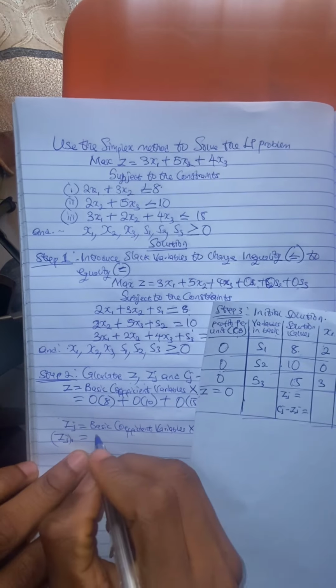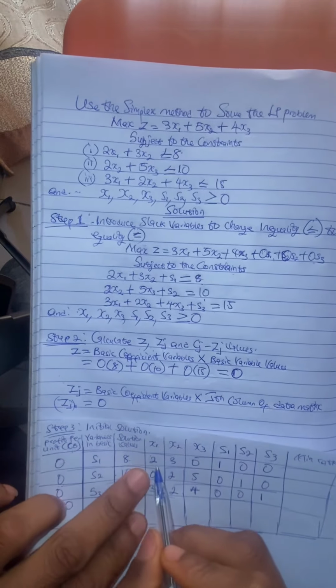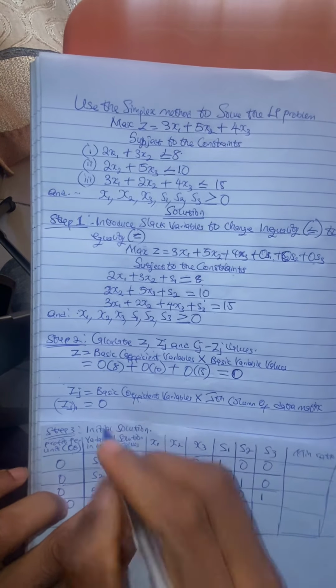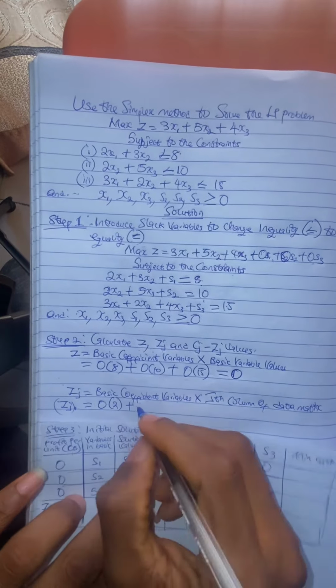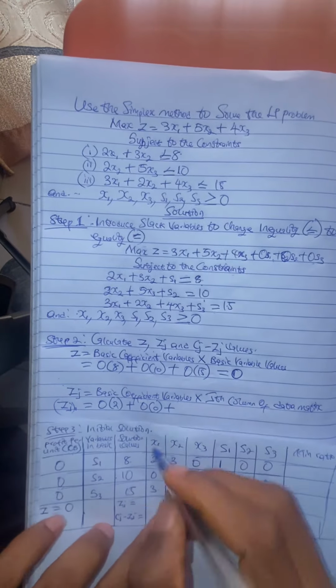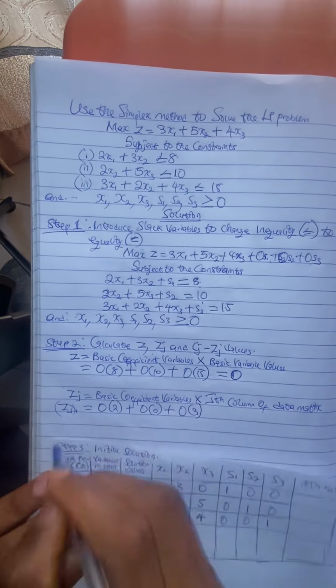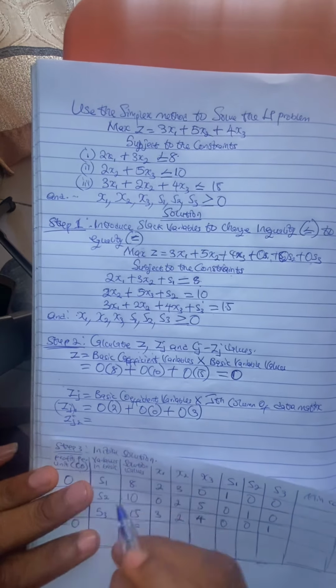Basic coefficient variable will be 0. So 0 times what? The Jth column. So 0 times 2 plus 0 times 0 plus 0 times 3, right? Then your ZJ2 will now be what?